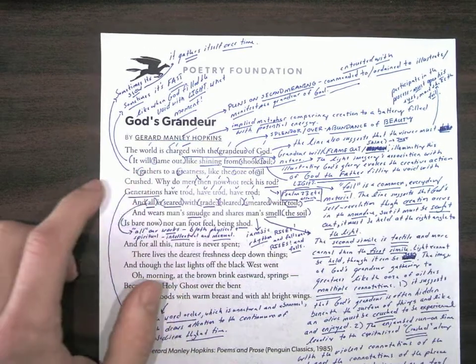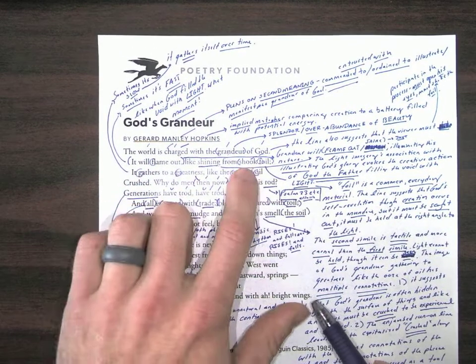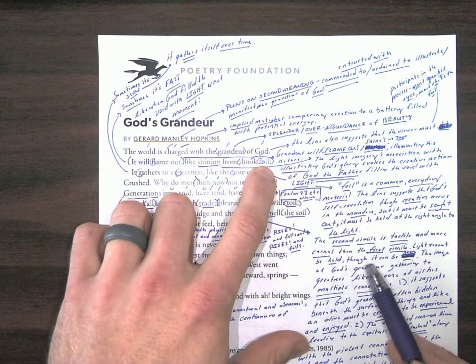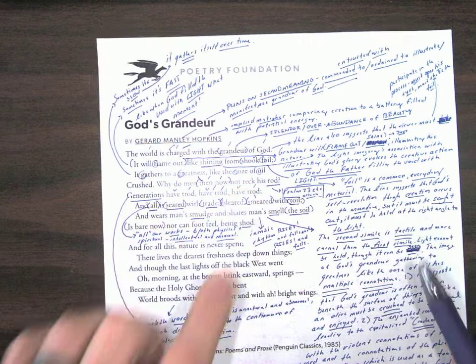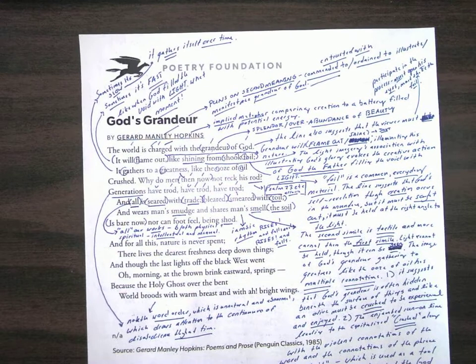Now, even further, like shining from shook foil. Well, foil, this is really interesting because foil is a common everyday material. It's something that you'll find in your kitchen. And the image here is that it'll flame out, this violent, aggressive language that is juxtaposed with a person shaking foil as they're getting it out to, I don't know, grill some corn on the cob in.